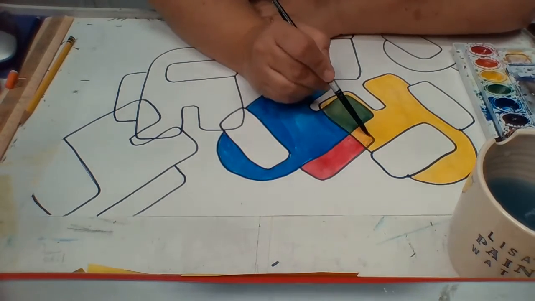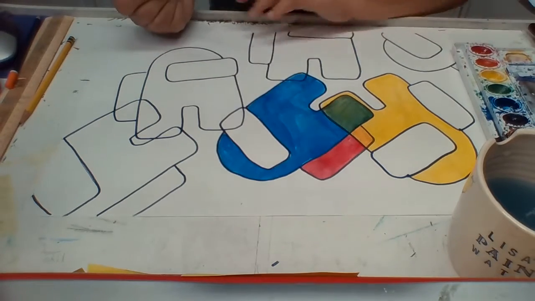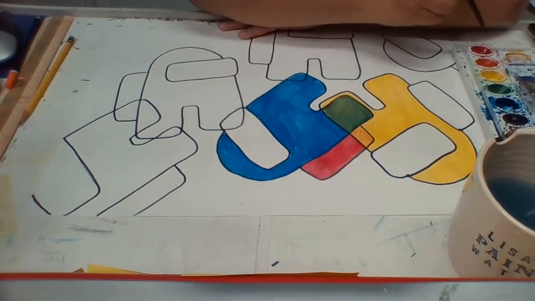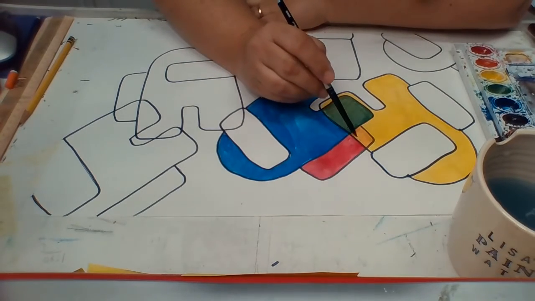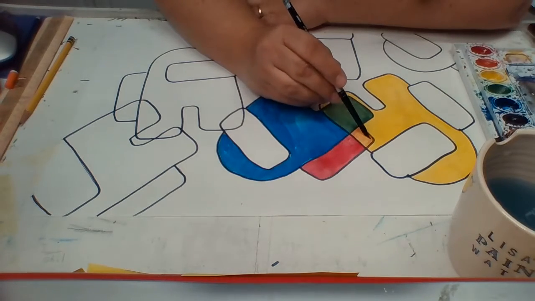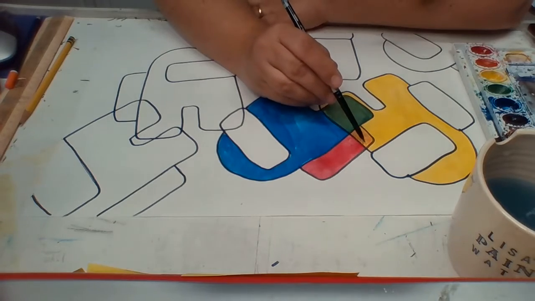Red is stronger than yellow, so you have to use very little red. Look at that. Maybe it's a teeny tiny drop more. I don't think I even touched the paint that time. Here we go. This is why I say the watercolor is best for this project, because the colors blend really well with the watercolor.